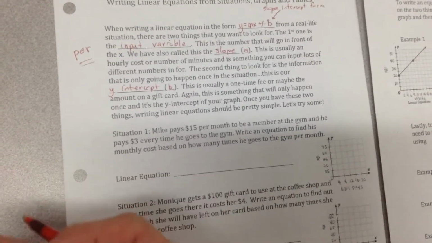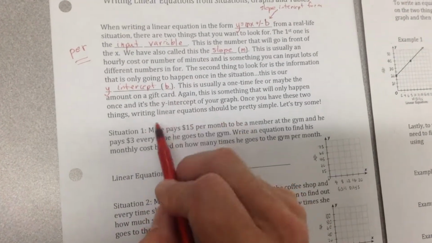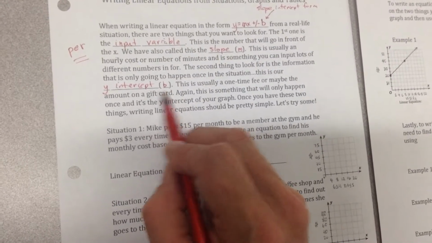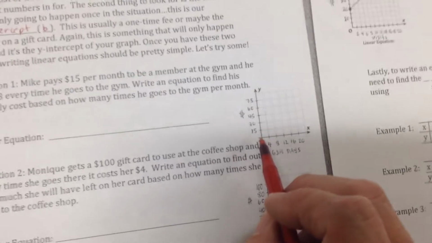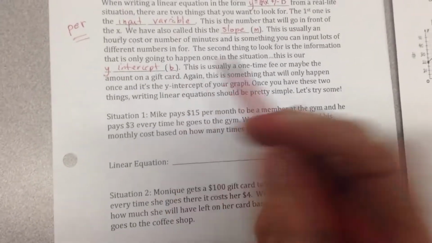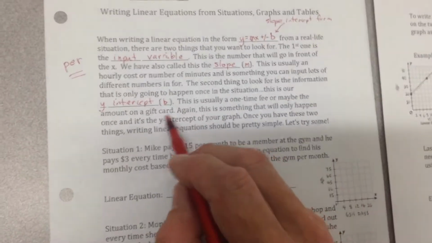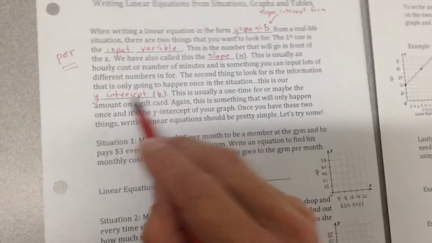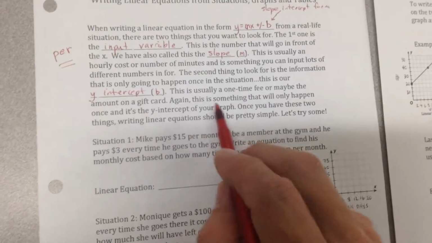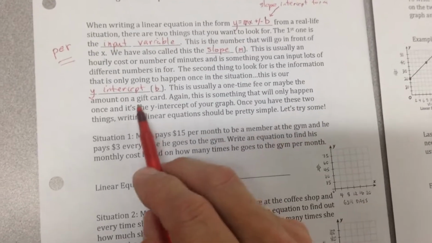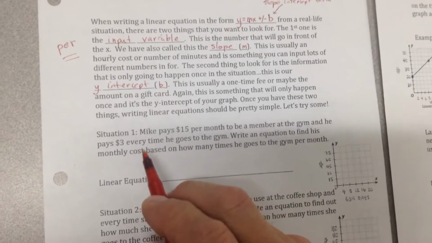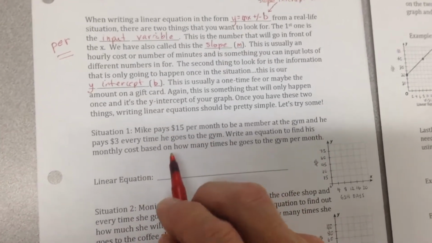And again, one of the ways I told my students, the way to remember that it's a letter B is it's either above the origin, or below the origin, above or below. It's got B's in it, so maybe that might help you with this weird thing about a B meaning y-intercept. Again, this is the one-time fee or something like that. It might be the amount on a gift card. And again, this is something that will only happen once. And it's going to be the y-intercept of our graph.